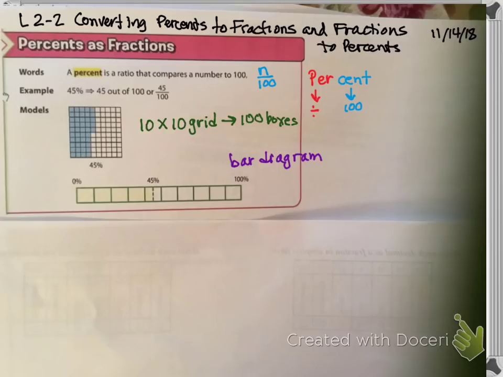Okay, so what we're going to do is talk about the two different ideas to go from percents to fractions, and then from fractions to percents. Probably can only get one of them here on this side, and then we'll do the rest on the next side. So let's talk about how do we take a percent and we change it to a fraction. So this is actually super simple if we just remember what the definition means.